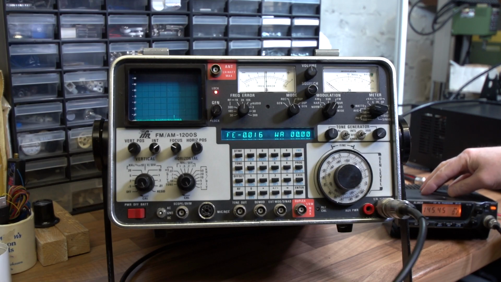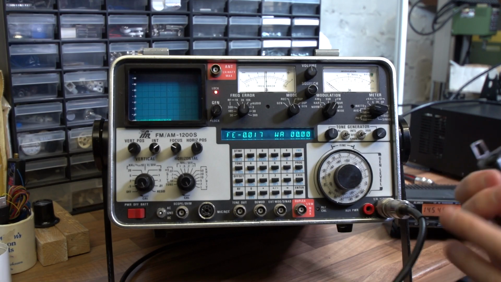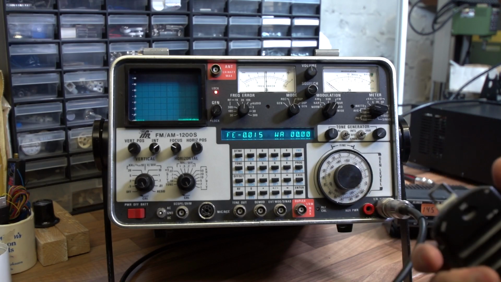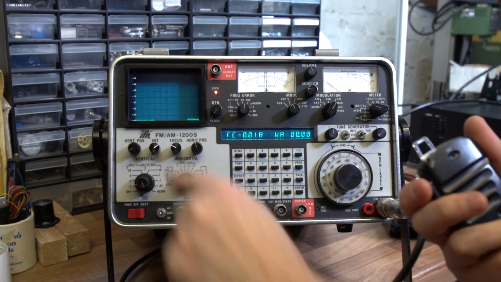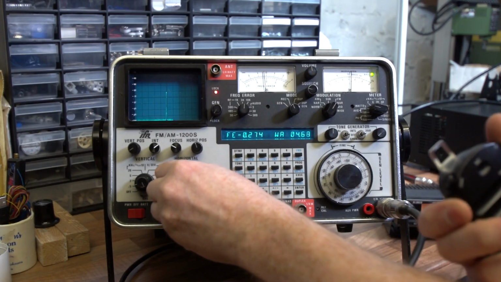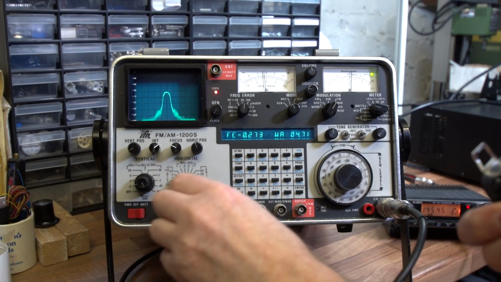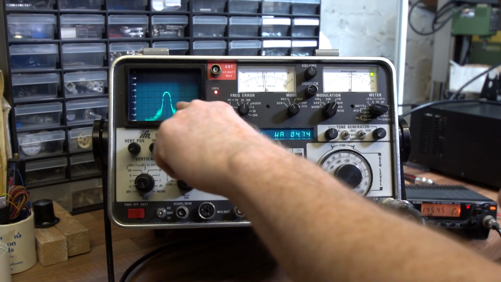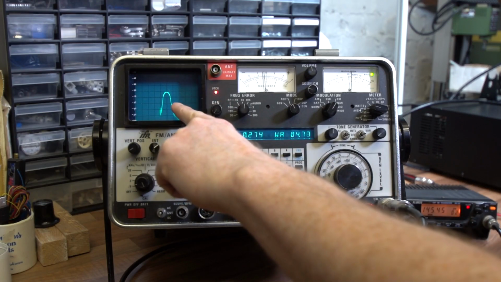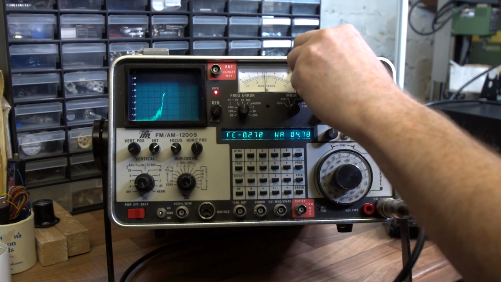We can demonstrate some signals. If I just key up, in other words transmit, you will see an output on the display, and there it is. I'm going to increase the span to zoom in, and you can see a very clear signal on the display there. And if I talk through here, you'll actually hear me speak.